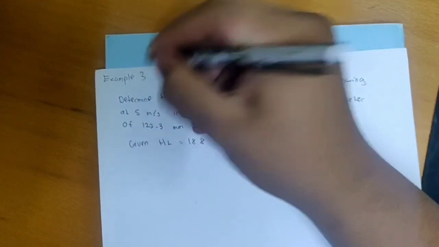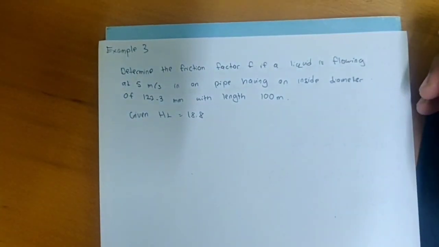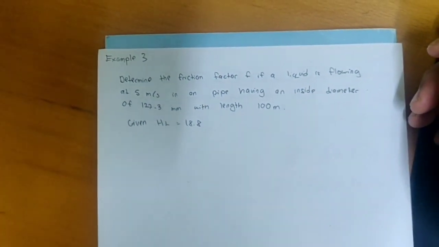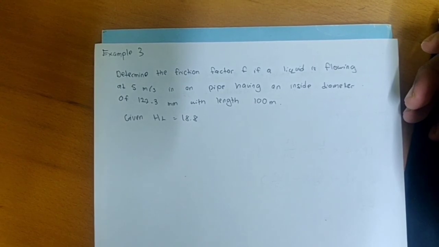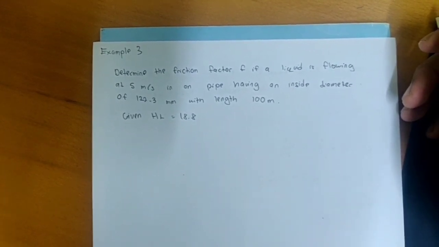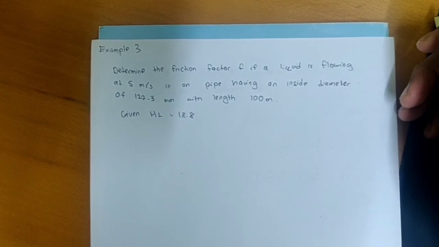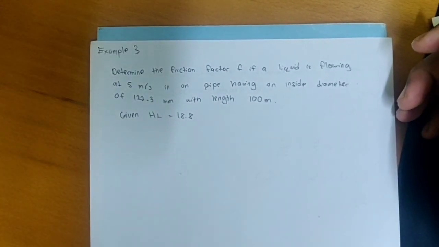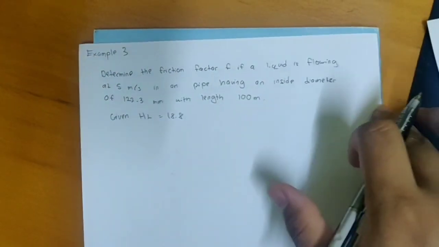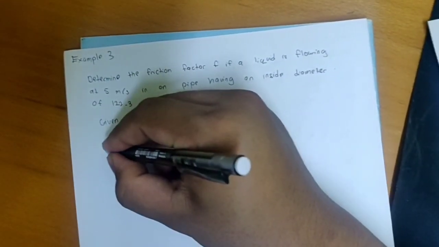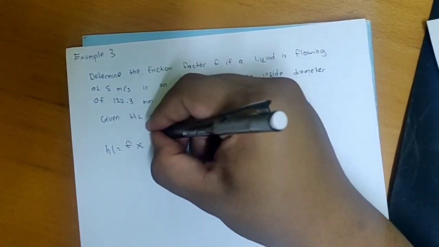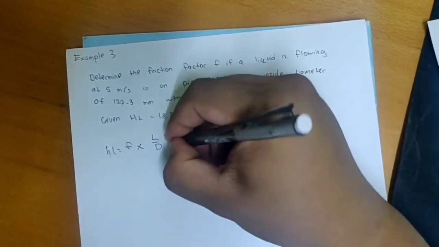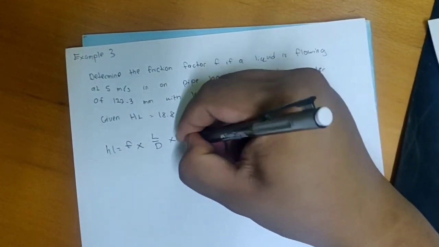Okay, next example 3. The question: determine the friction factor F if a liquid is flowing at 5 meter per second in a pipe having an inside diameter of 122.3 millimeter with length 100 meter. Given HL 18.8. First, you need to use this equation. HL equal F times L over D times V squared over 2G.